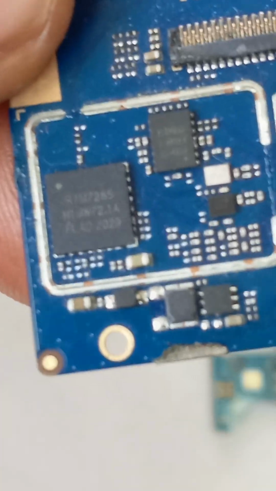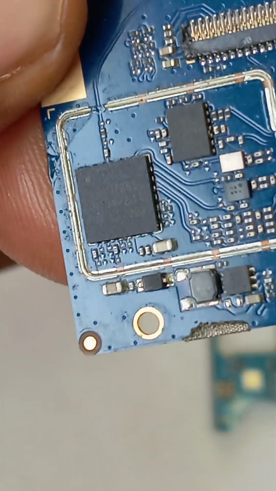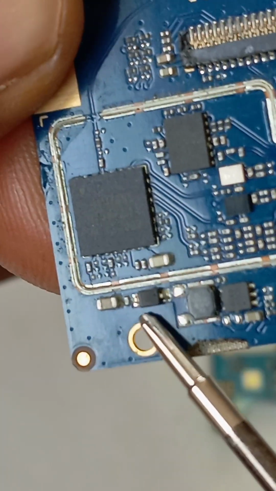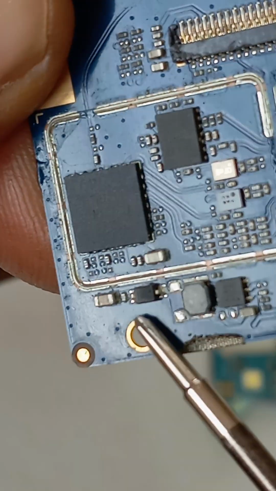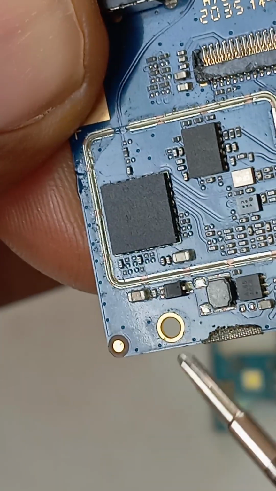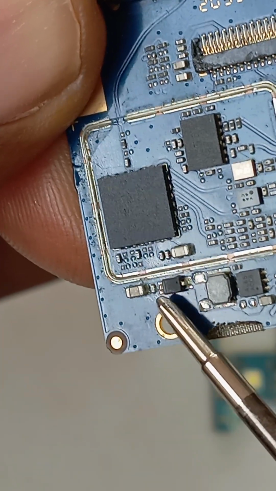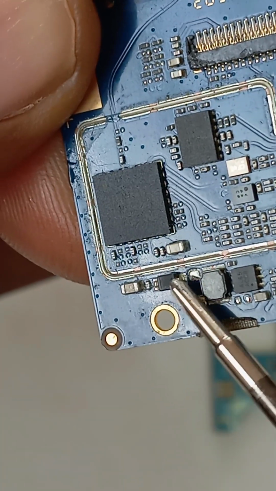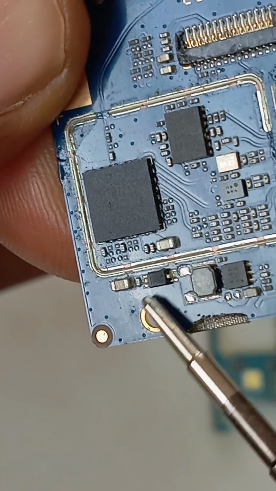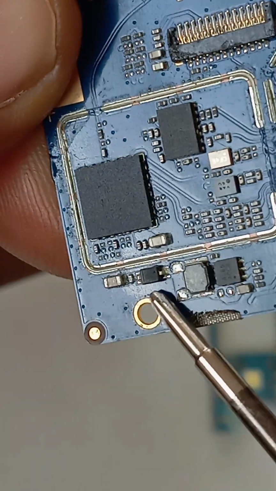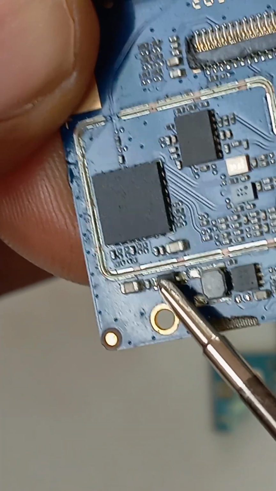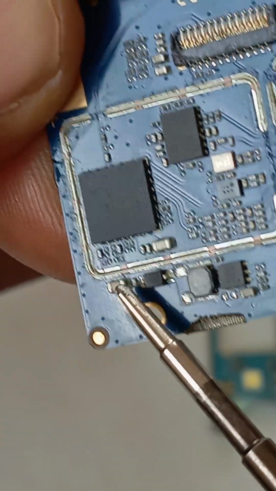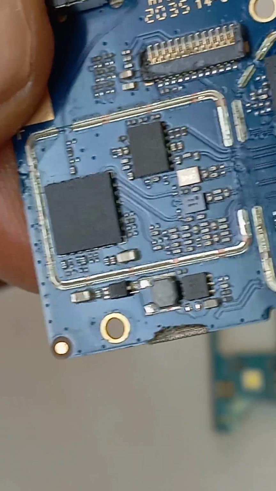When you look at the diode very closely, you see that on this side of the diode there's a mark. The side that is not marked is the positive. The side with the line is the negative, which is the output, where the voltage leaves and goes to your screen connector.